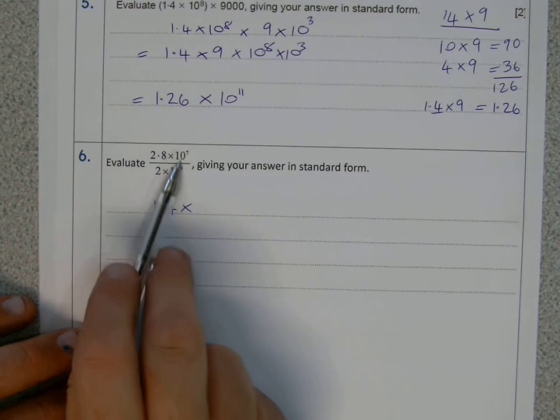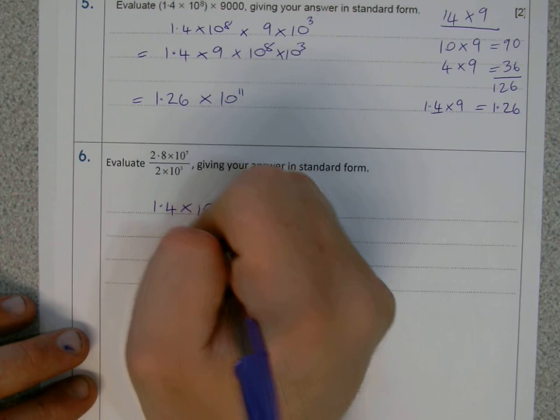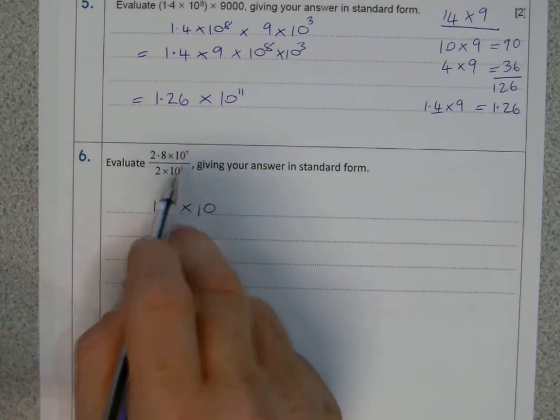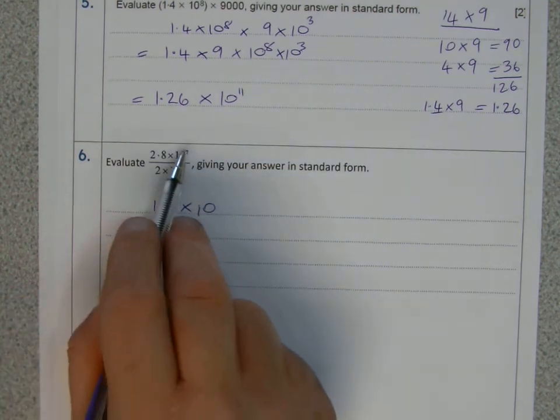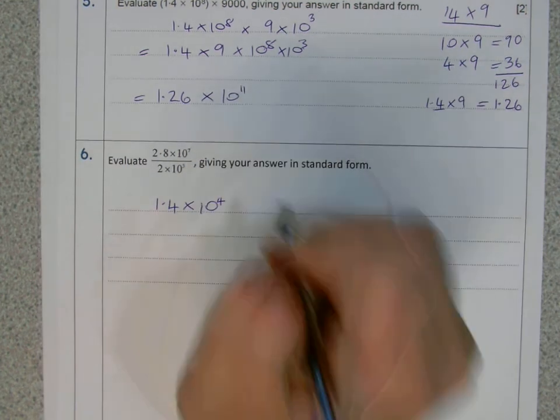And then if you look at the powers of 10, that's 10 to the power 7, that's 10 to the power 3. When you're dividing, you're using rules of indices. Remember, you take away powers, so 7 take away 3 will be 4. And we're done.